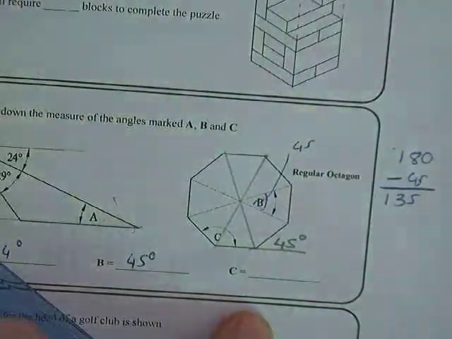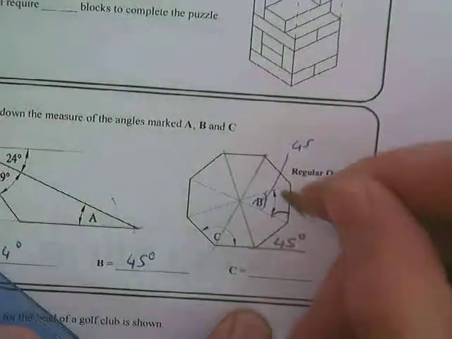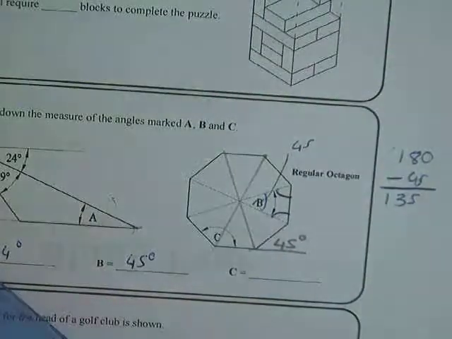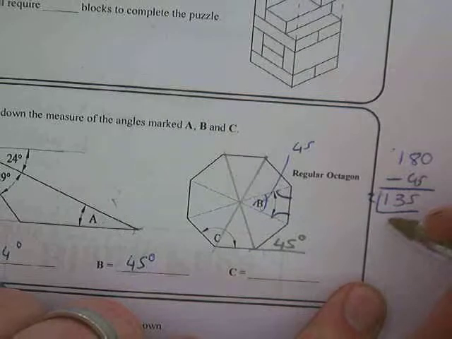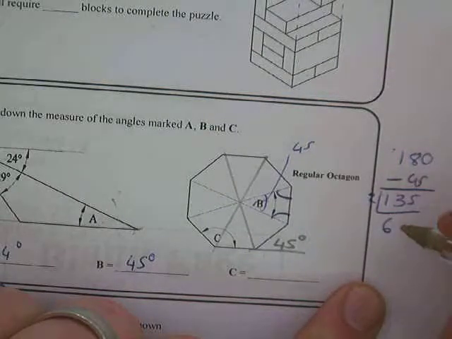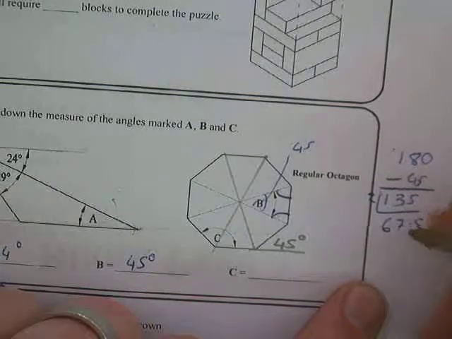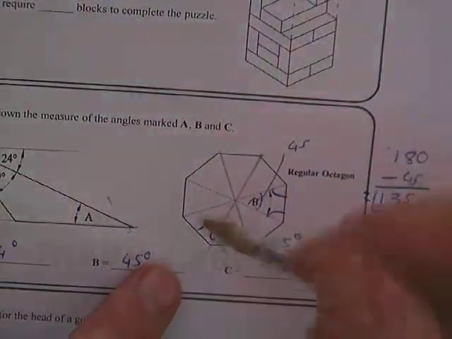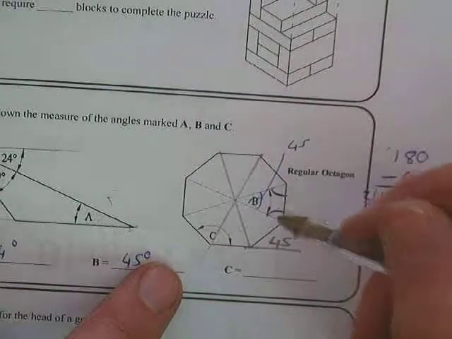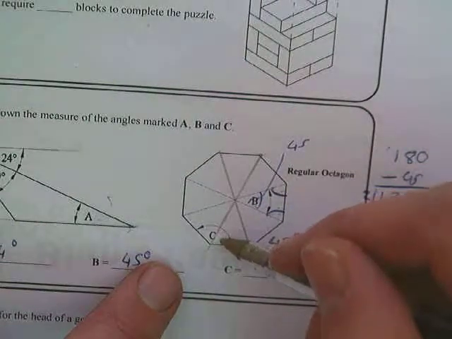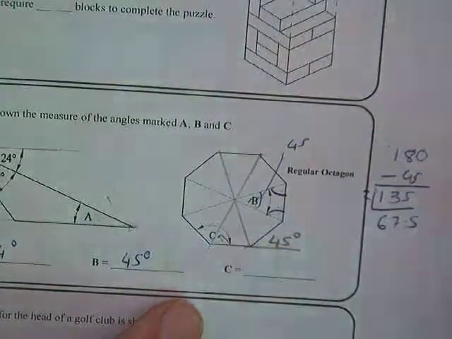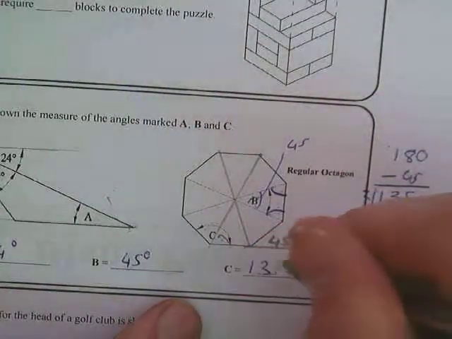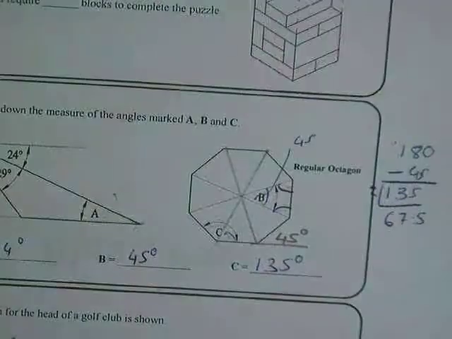135. So if B is 135, then this angle here and this angle here is going to be half of what? Who can tell me what half of 135 is? 67.5. Now, angle C there would be equivalent to two of them. So if this is 67.5, this is 67.5. What's angle C going to be? 135. Okay, so that's 2009 complete.